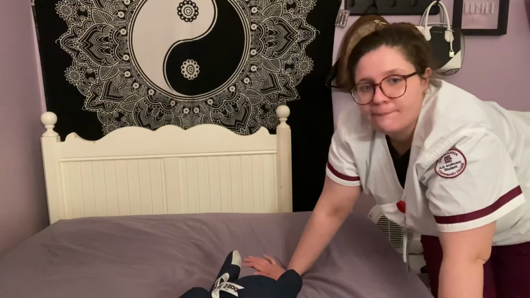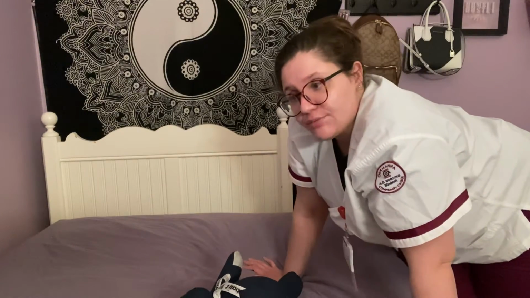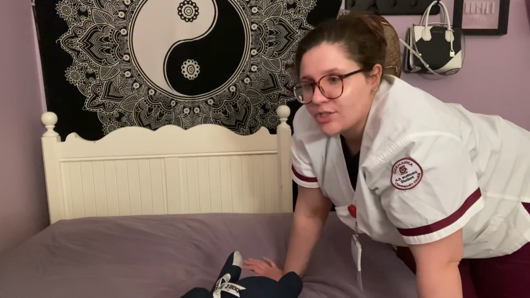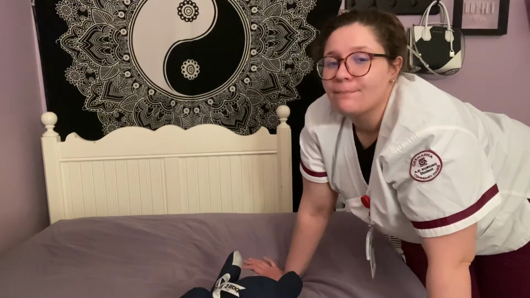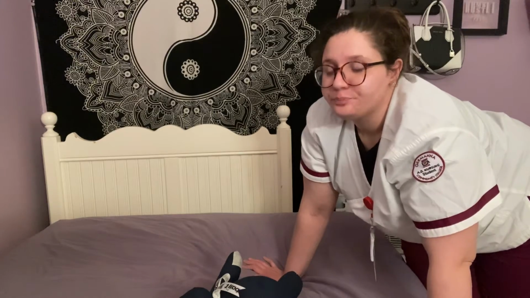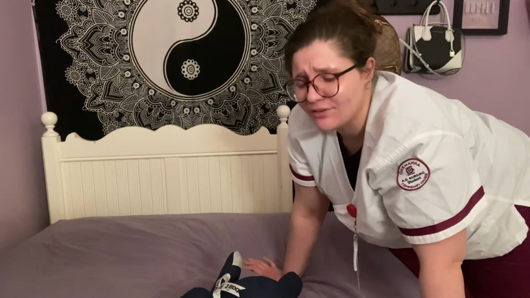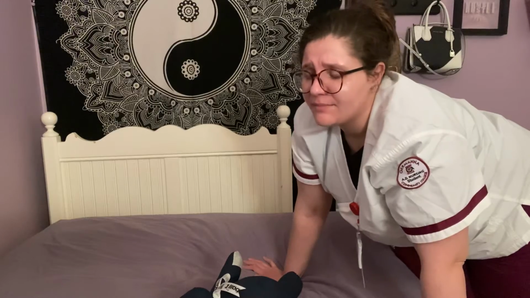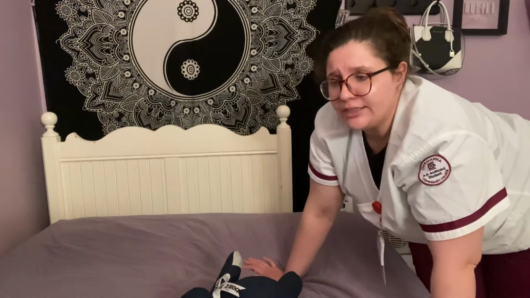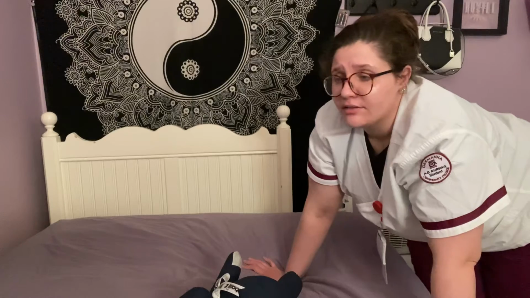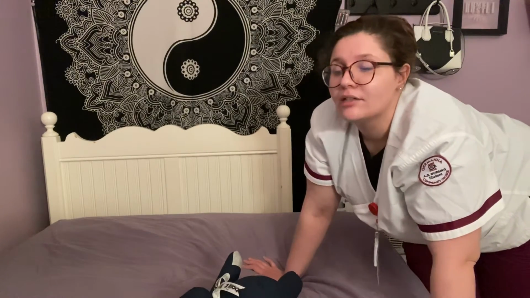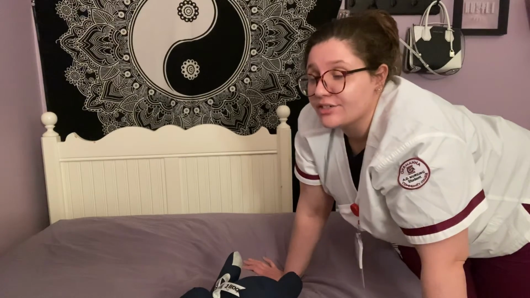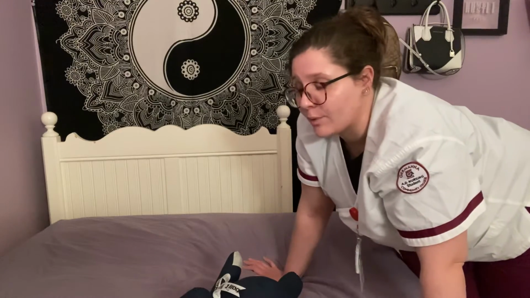Next, I want to move to the eyes, which I kind of already did, making sure I'm checking for strabismus, and I'm checking for pearl. I also want to make sure I'm checking for conjunctivitis. Babies are passing through the vaginal canal and things happen. It's kind of messy, so I want to make sure that there is no redness or irritation around the eyes and that the eyes are within normal limits.